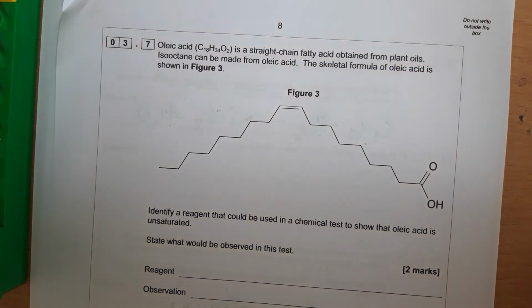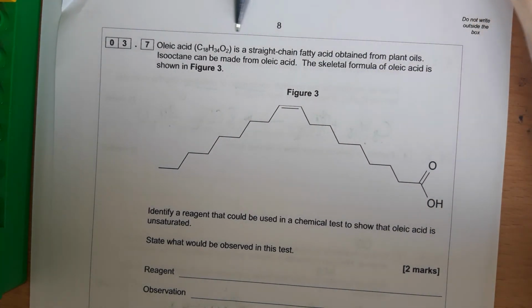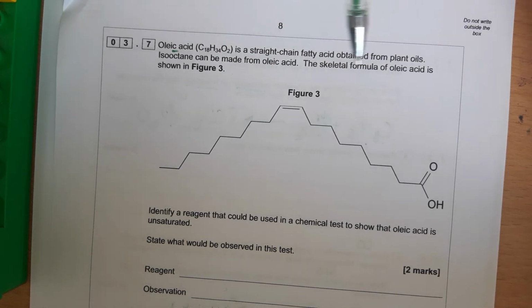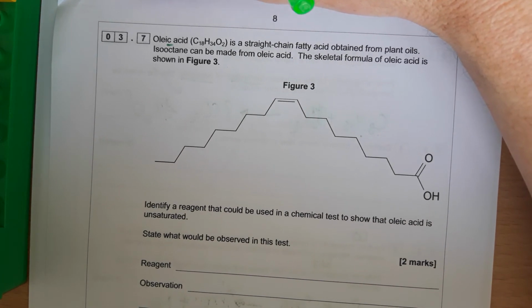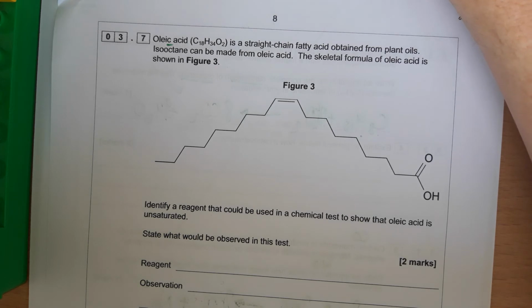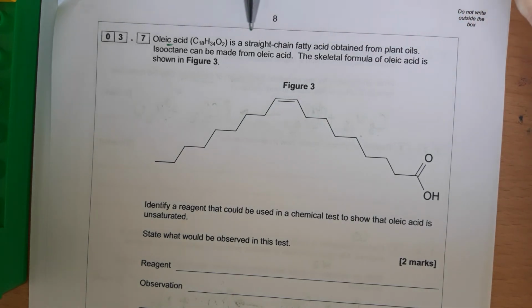Anyway. Oleic acid is a straight-chain fatty acid obtained from plant oils. Isooctane can be made from oleic acid. The skeletal formula of oleic acid is shown in figure 3.